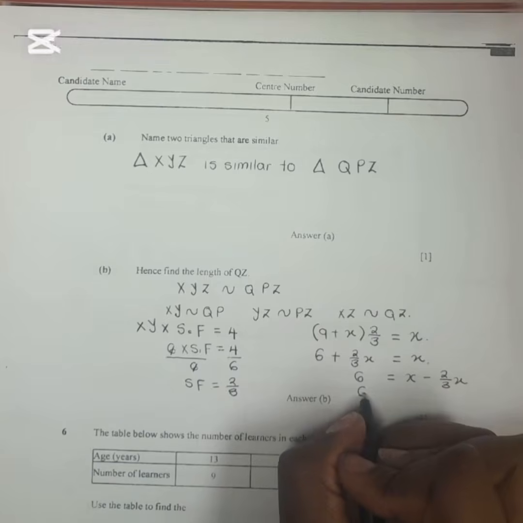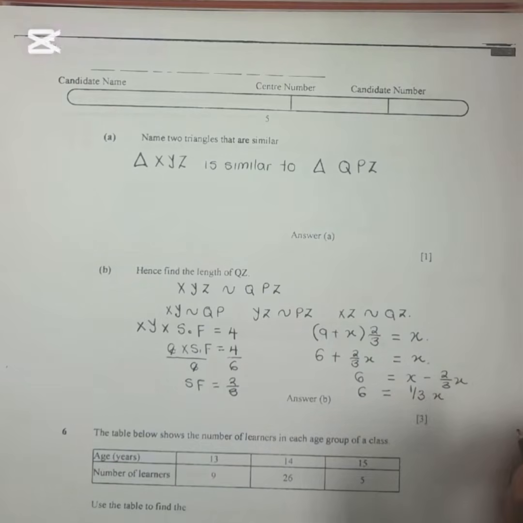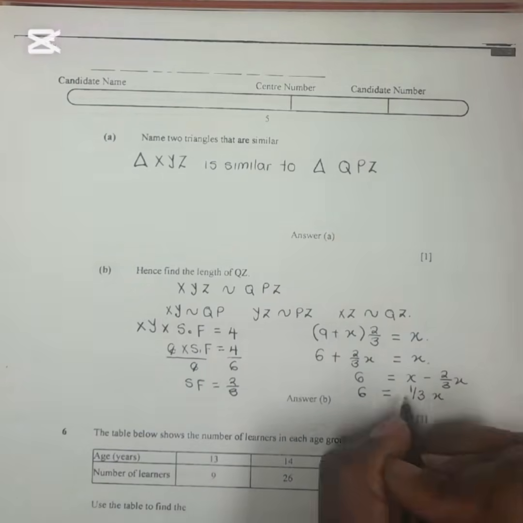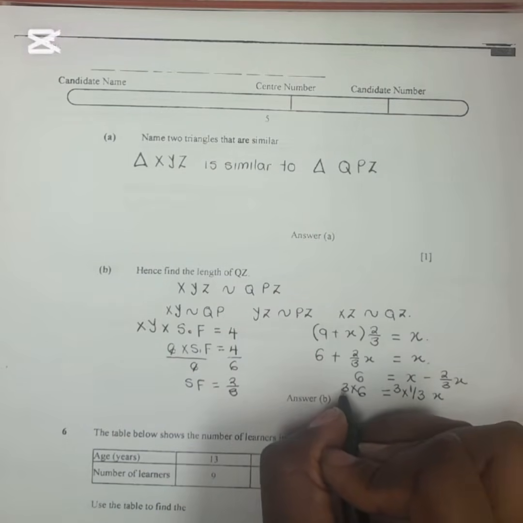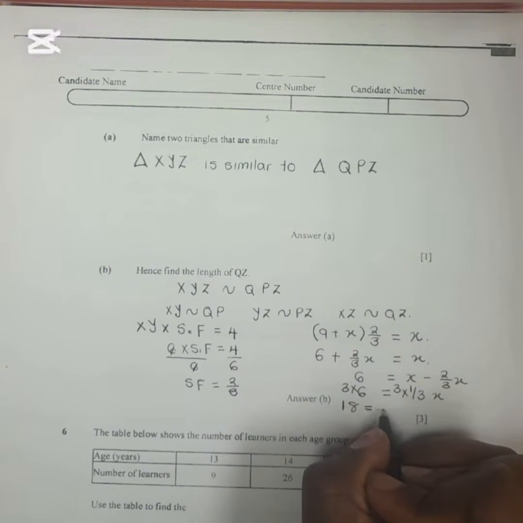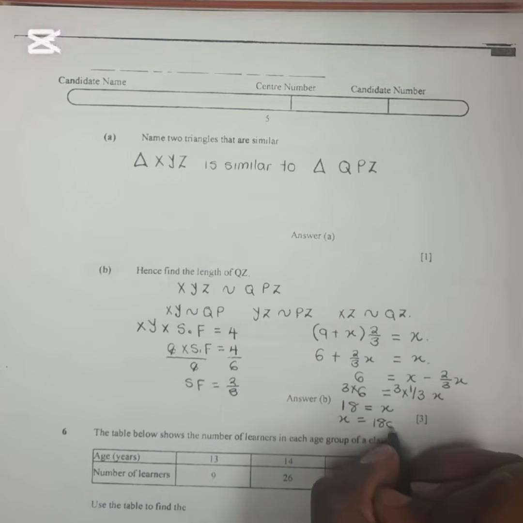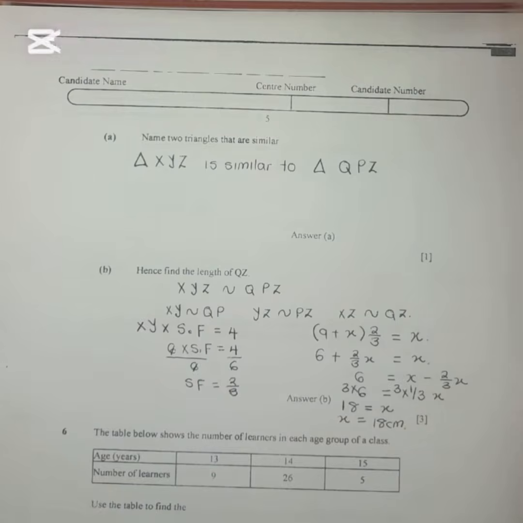So here it is 6 is equal to, if we say X minus 2/3 X, we are going to get 1/3 X. And then we need to make X the subject of formula. We multiply both sides by 3, so that our 18 is going to be equal to X. So it implies that X is equal to 18 centimeters. So this is how you get all the 3 marks on this question.